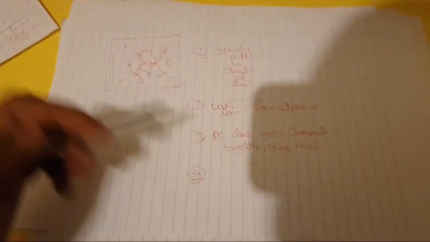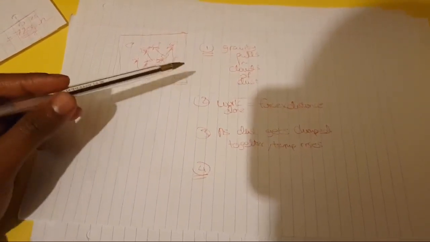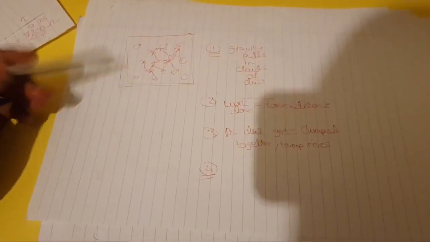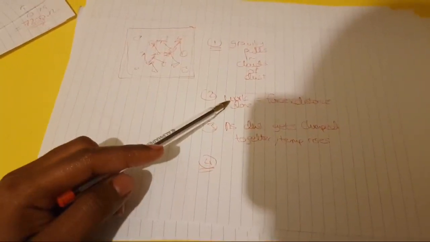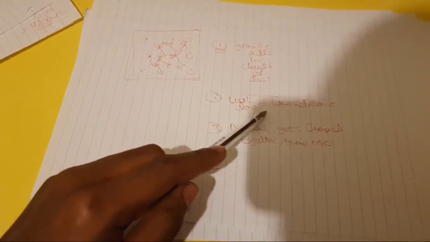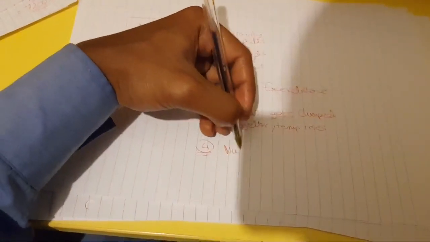Rest in peace. I'll have a look at it quickly, but let me just explain the life cycle of a star first. So gravity pulls in clouds of dust. Work is being done. They'll be really happy if you come up with this answer, because this is for year 13. Work done means there's a rise in temperature. And then fusion happens.